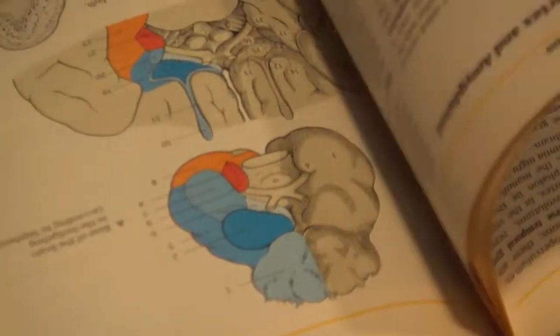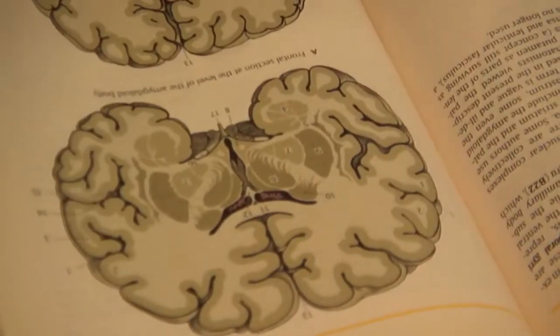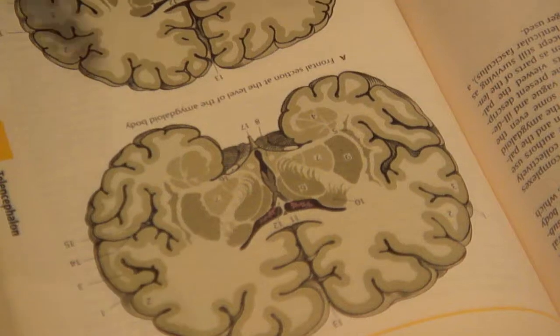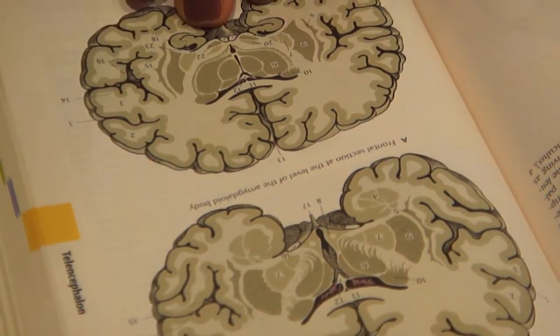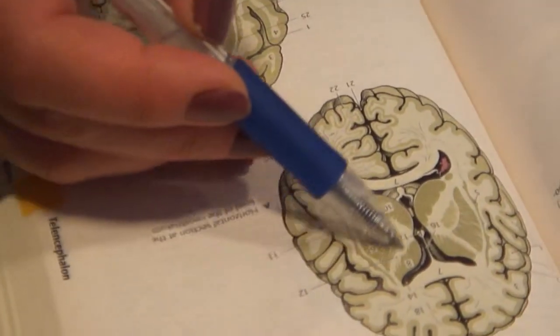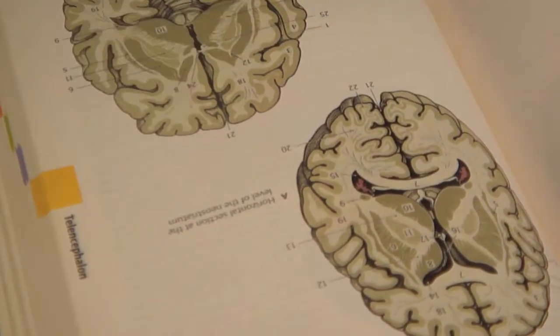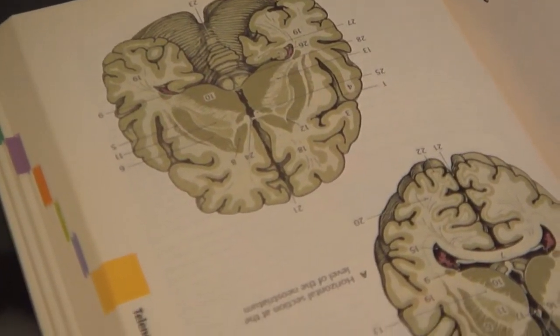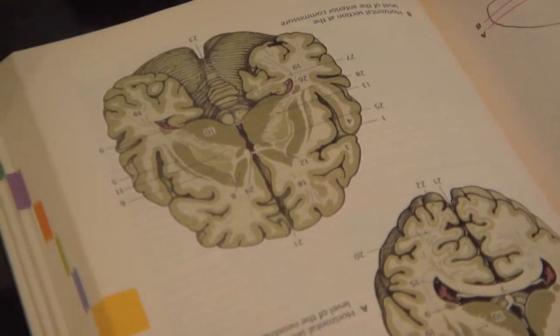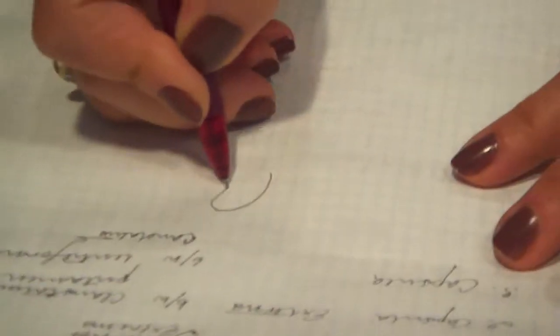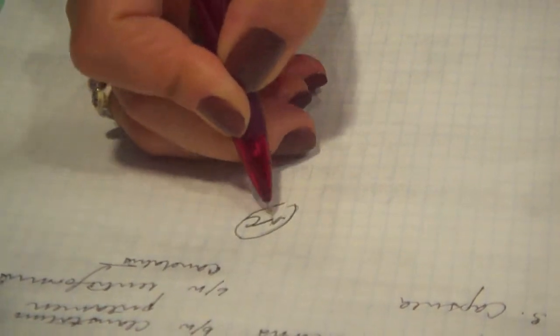And between lentiformis, caudatus nucleus and thalamus lies capsula interna. This is capsula interna. That is why it is better, pencil is better for drawing. You can draw on one hemisphere, for example, this nucleus caudatus.